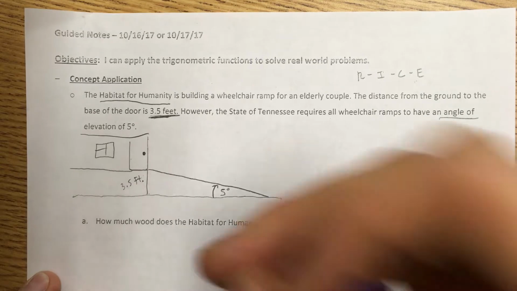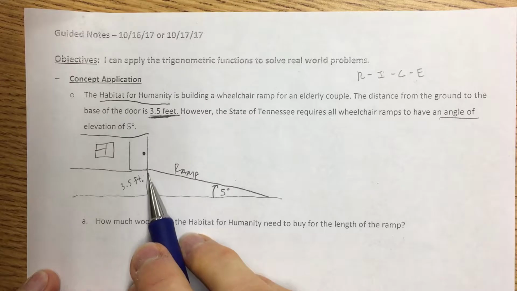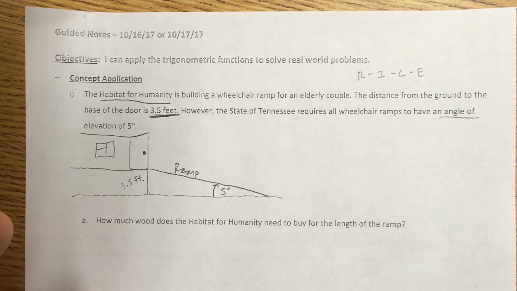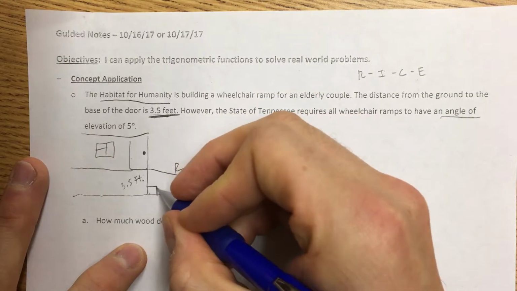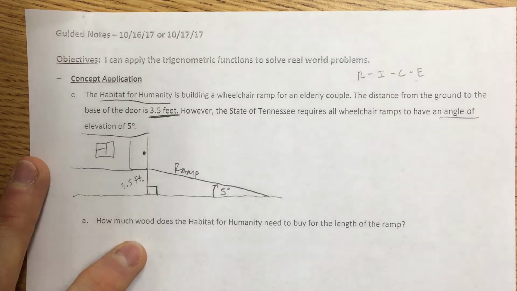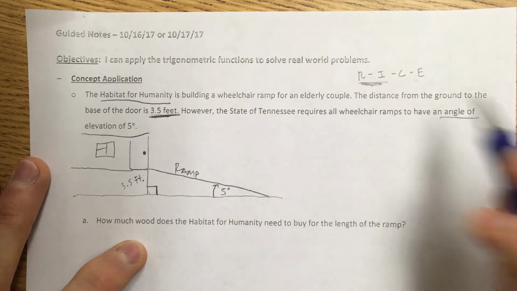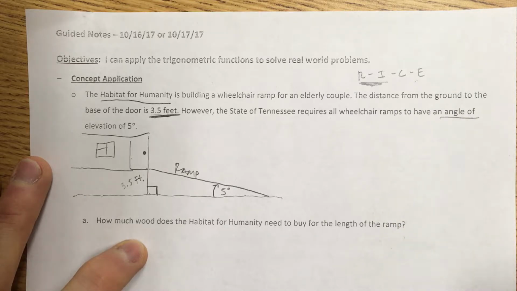And so this is our ramp. I'm going to put ramp here. We have 3.5 feet from the base of the door to the ground and an angle of elevation of 5 degrees. One more thing we know about this triangle that's really important is that it is a right triangle. So if they build this house correctly, that should be a 90-degree angle. If not, then we're kind of screwed. But we're assuming they built the house correctly, so that would be a 90-degree angle. So that's taking care of these two pieces here. We read the problem, maybe reread it to make sure we knew all of the relevant information, indicated that relevant information, and illustrated what was happening.